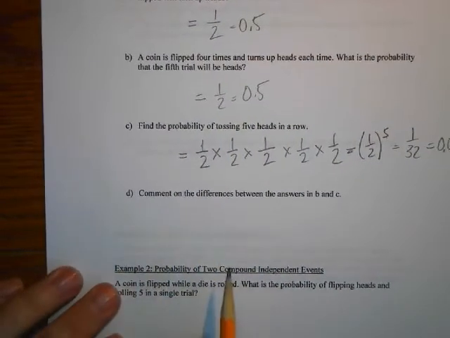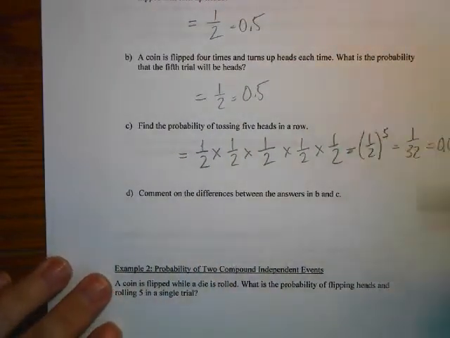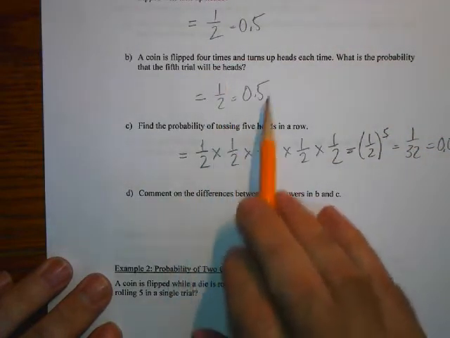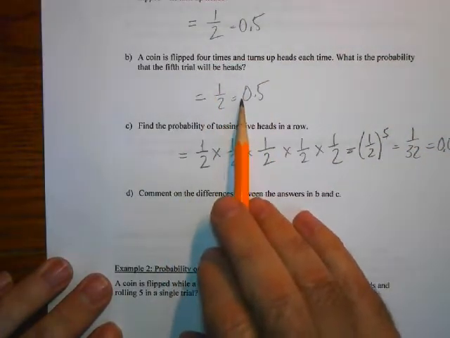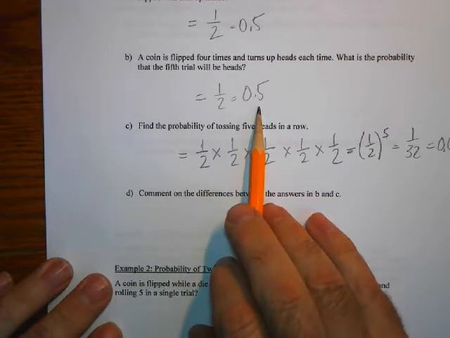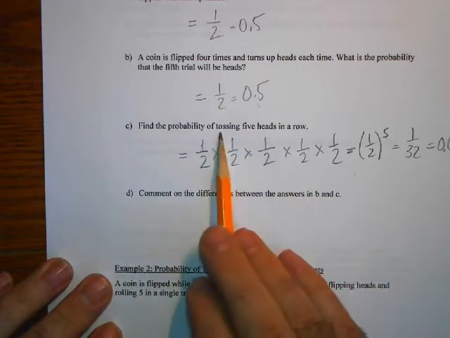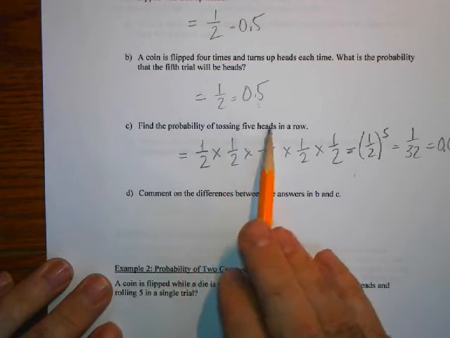Now, comment on the differences between the answers in B and C. Well, I think we've talked about that. Even though we flip 5 coins here, the probability that we're calculating here is just the probability that the fifth flip is a head. We already know what happened in the first four, but that's not part of the probability. Whereas this, you're looking at all 5 tosses being heads.